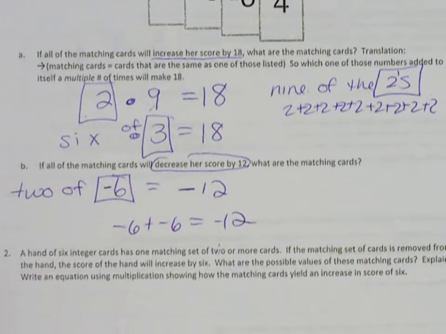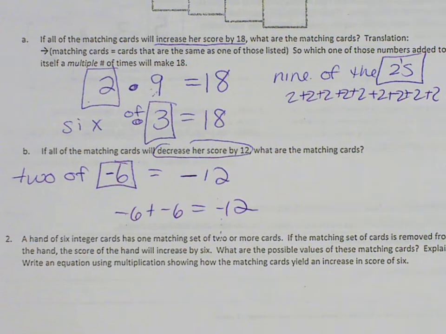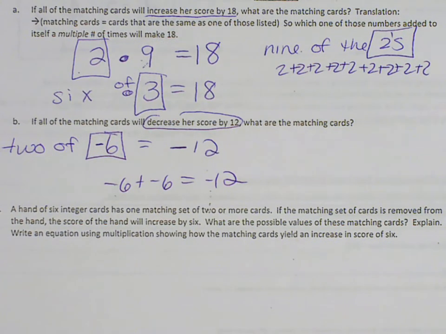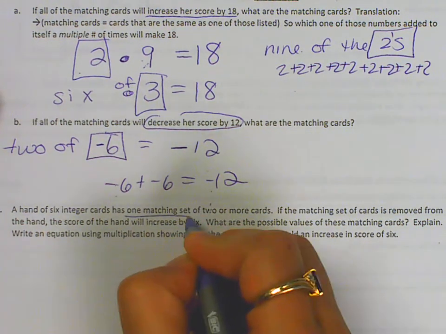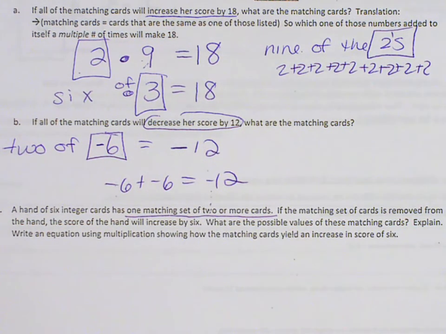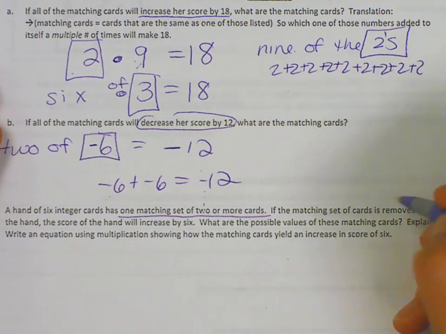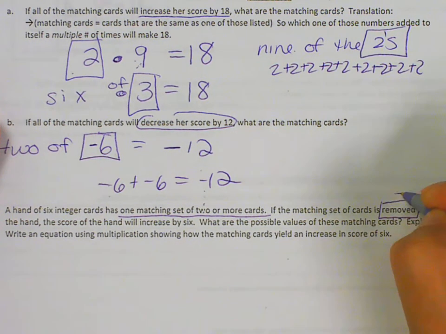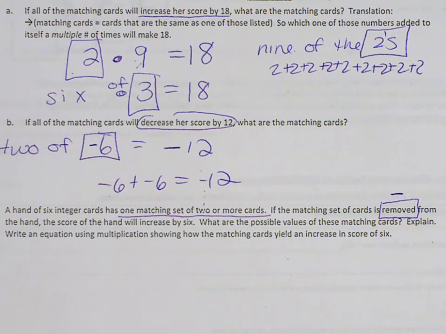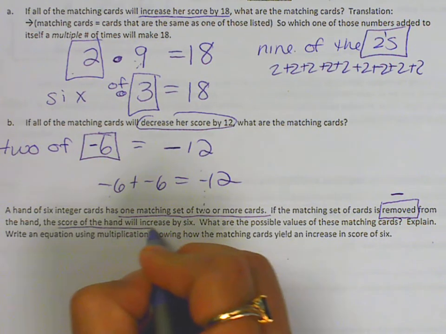Okay? All right, let's look at the one on the bottom. A hand of 6 integer cards has one matching set of 2 or more cards. If the matching set of cards is removed, super important word. Removed means it's going to be taken away. It's negative. From the hand, the score will increase by 6.